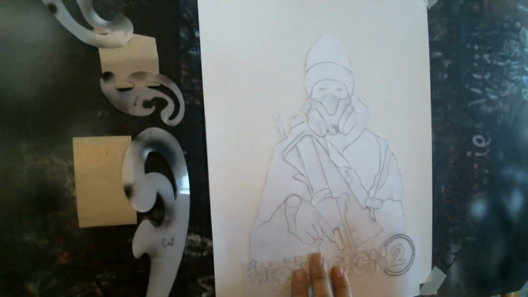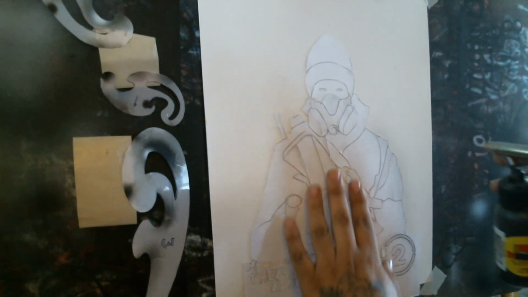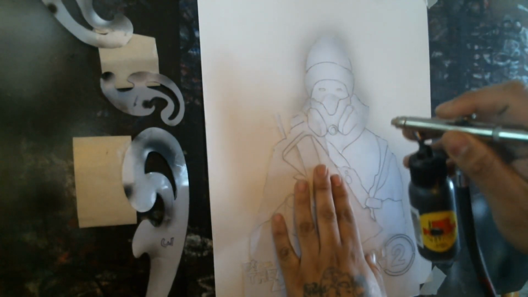So voy a empezar. I'm just going to start off with some gray. And I'm just going to go around this edge. So voy a empezar con gris. Y nomás le voy a dar todo alrededor aquí.